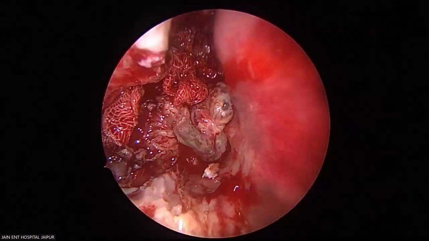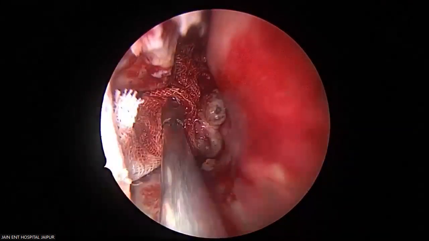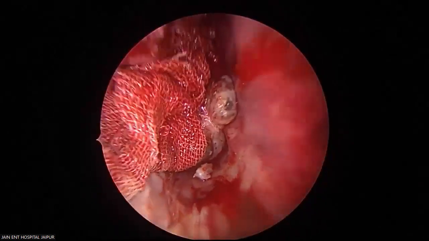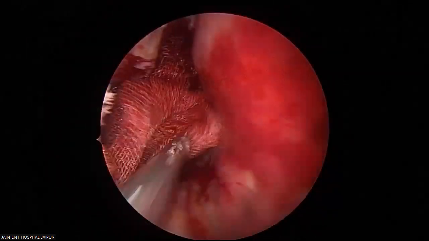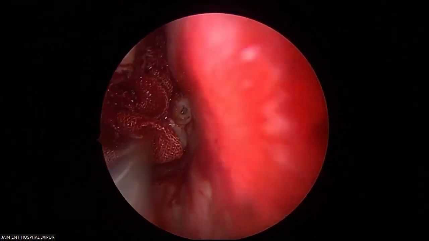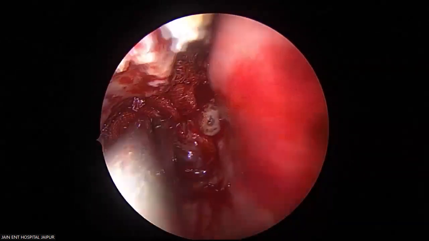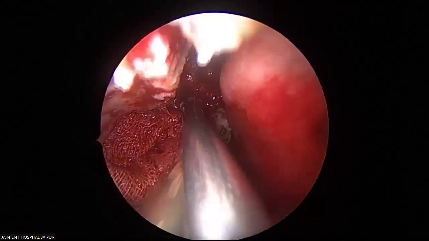Give me a pack, small pack. See the tumor exposed from so many sides. Now I will go medial to it. We need to have a full exposure all around when we pull it. See this? Now medial exposure.